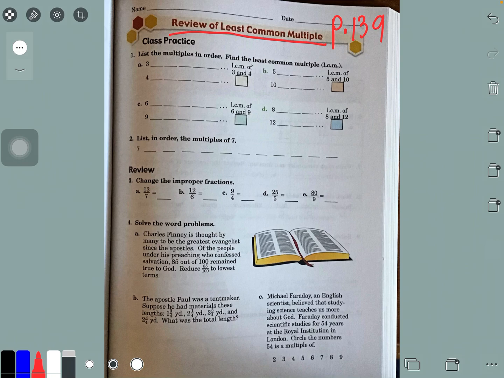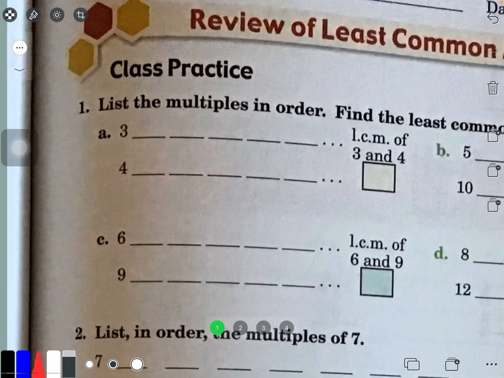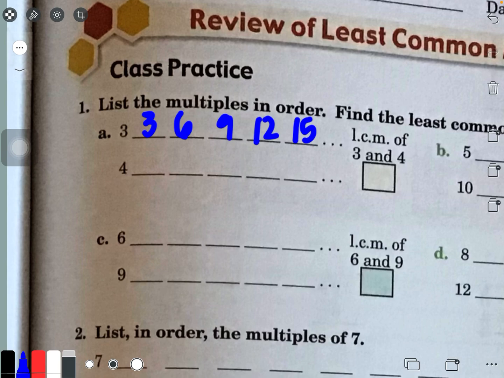So we're going to try this on page 139, just to review again. I like reviews like this right after a new concept, so that we can reinforce these skills. So number one, we want to find the multiples of 3 and 4. For 3, I'm going to say 3, 6, 9, 12, 15, and they only make me stop at the 3 dots. They only give me a chance to do 5 multiples, which is fine. And then for 4, I'm going to go 4, 8, 12, 16, 20. All right, I'll stop there.